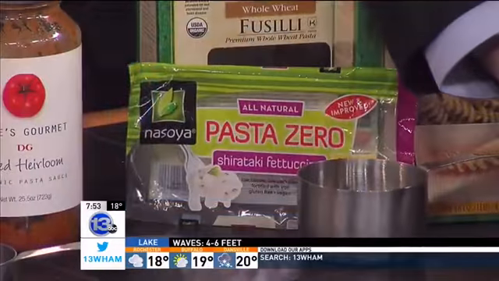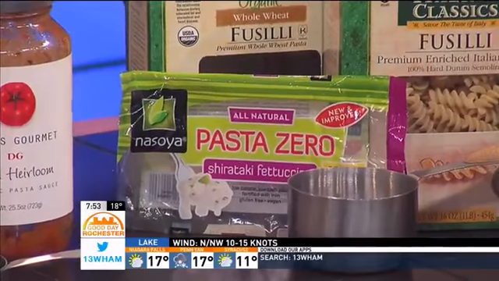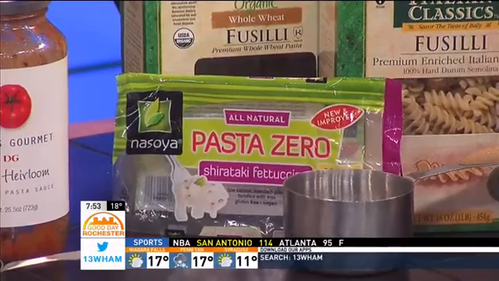If you really want to go low carb, you find a product like Pasta Zero. This is in the grab and go section, a lot of times back by the dairy section. It's a prepared noodle that'll hold sauce. Does it taste like the pasta we're used to, or is it a little different? It's a little different. Yeah.